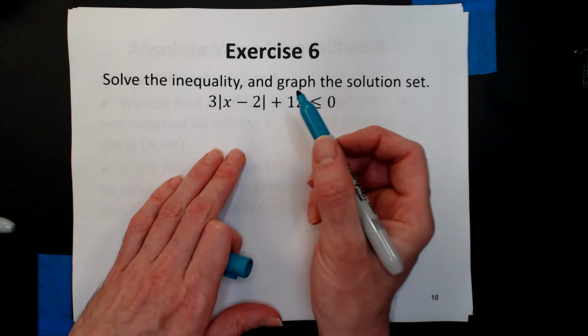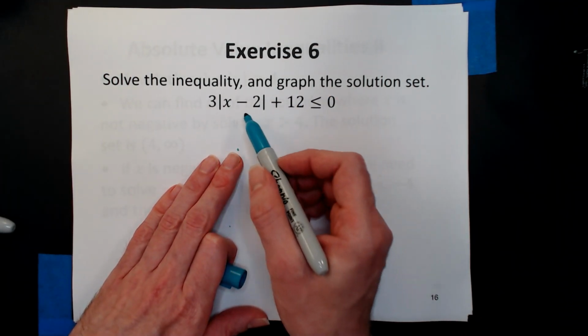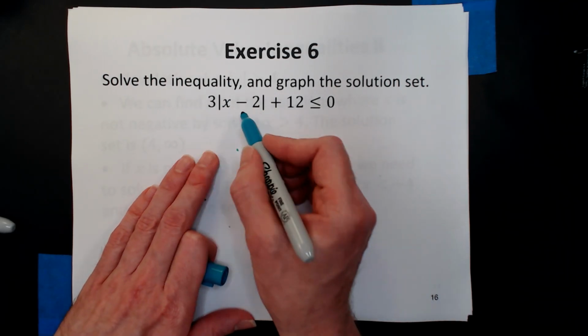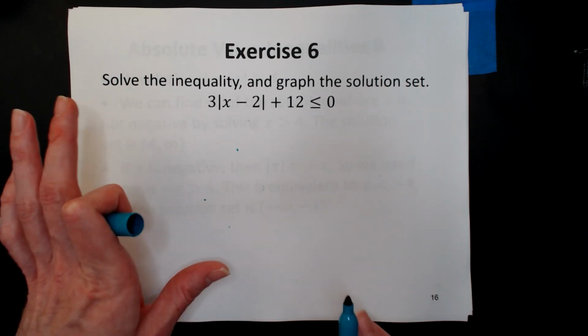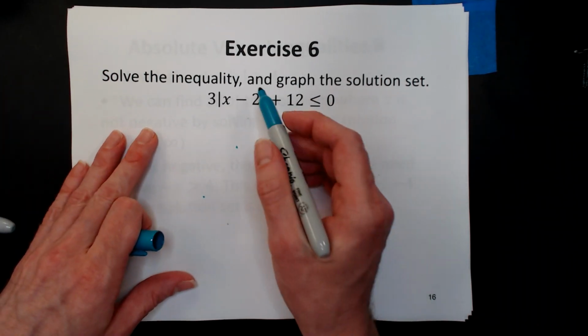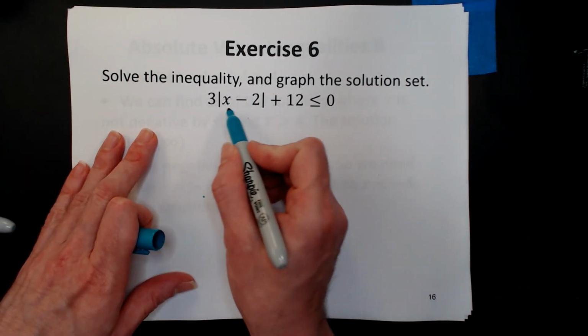Once again, we want to write it in normal form here. We're getting nice integer numbers as our endpoints. You could get fractions, totally fine. Just want to let my students know that.